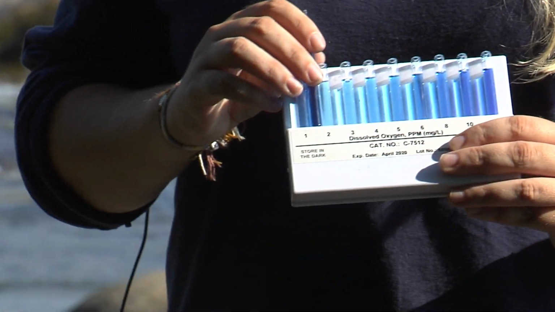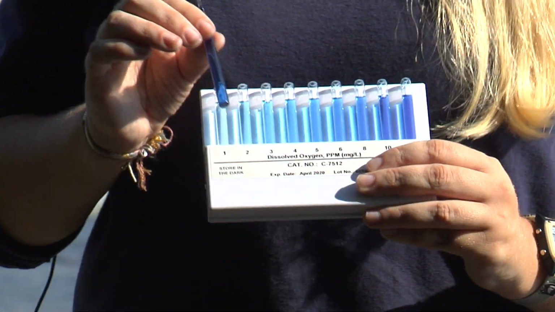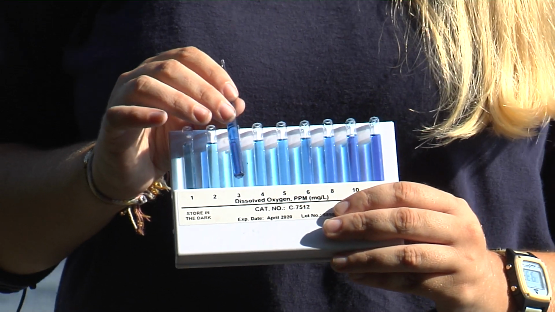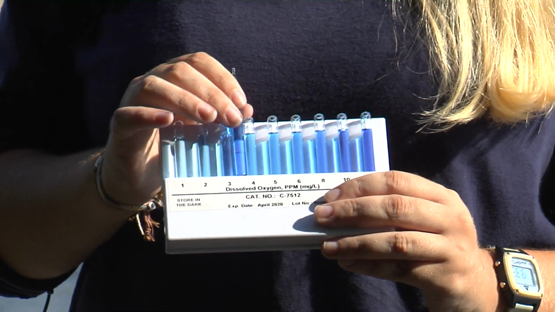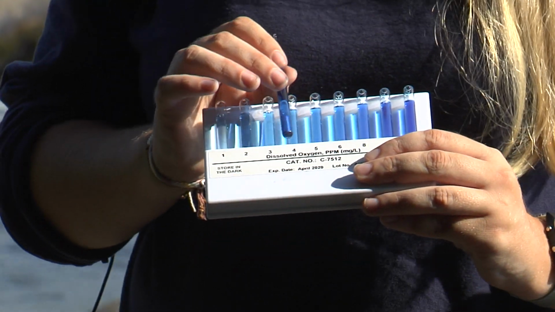Before we talk about our results, we are measuring our results in parts per million, which is ppm, and fish need about 3 parts per million or more of oxygen in the water to survive. So in order to get our results, I'm going to move our ampule in between the ones on our chart to determine how many parts per million of oxygen is in the water.